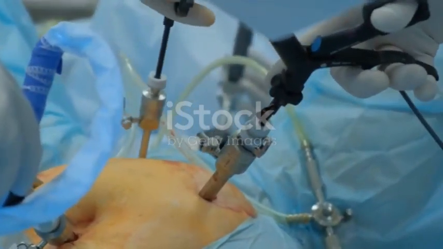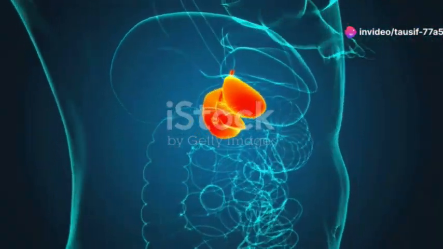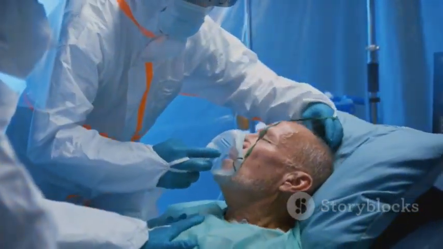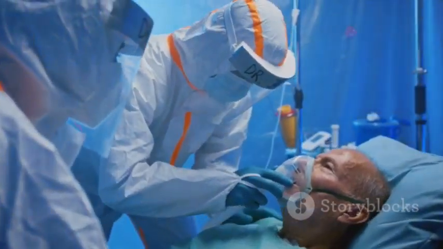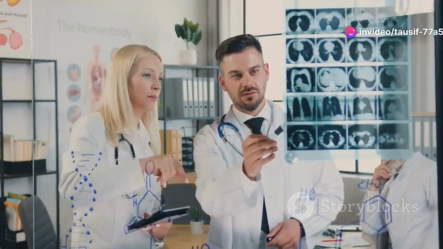Etiology: gallstones, or calculous cholecystitis, account for 90% of cases. Gallstones obstruct the cystic duct, leading to inflammation. Acalculous cholecystitis occurs without gallstones, often in critically ill patients due to gallbladder stasis and ischemia. Other causes include tumors, parasites, or infections, though these are rare.